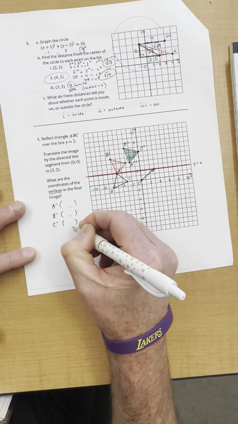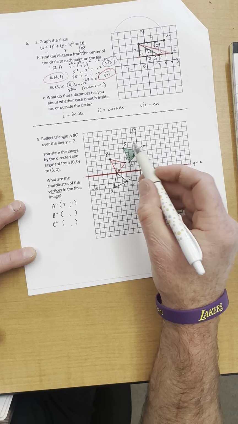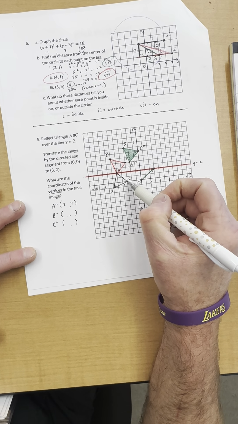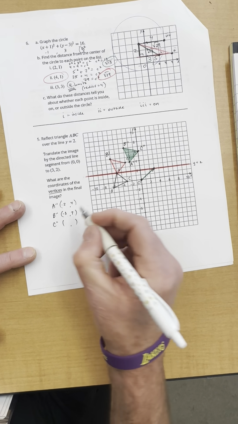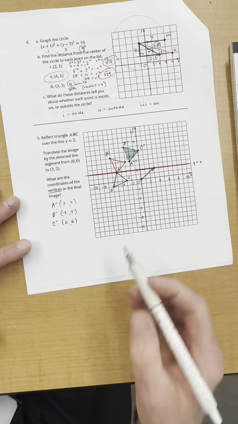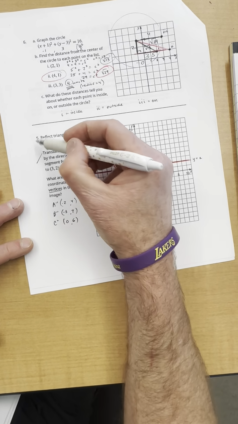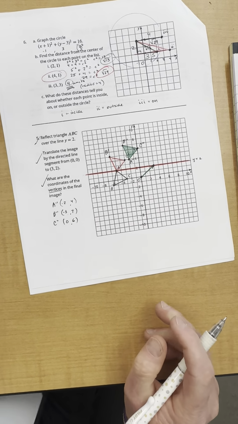A double prime is negative 2, 4. B double prime is negative 3, 7. And C double prime is 0, 6. So we did everything. We're done with that one. All right, on to the next one.